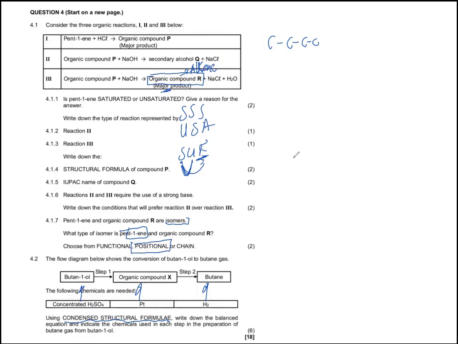I know it can be a bit tricky, but you have to take your time with this, right? So we have butan-1-ol here, like that. And then it has to react with concentrated H2SO4, and the reaction conditions are concentrated H2SO4 and heat.